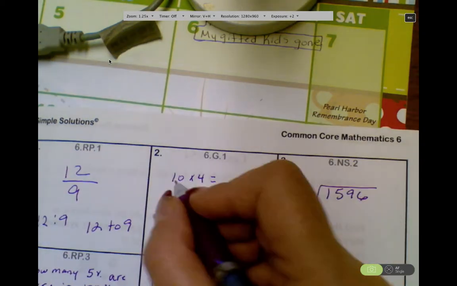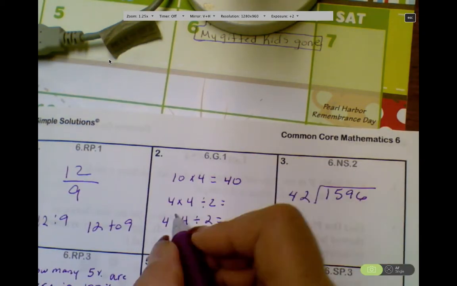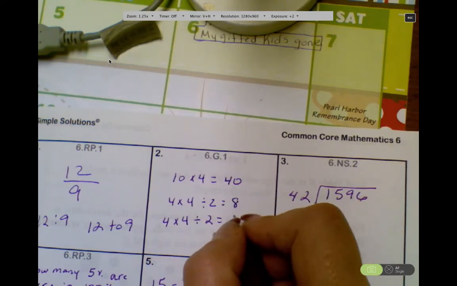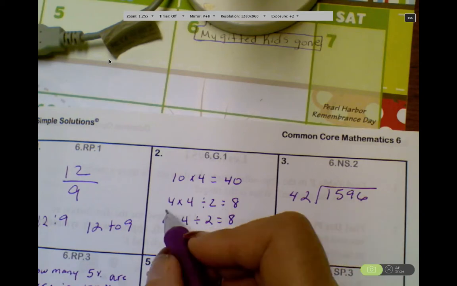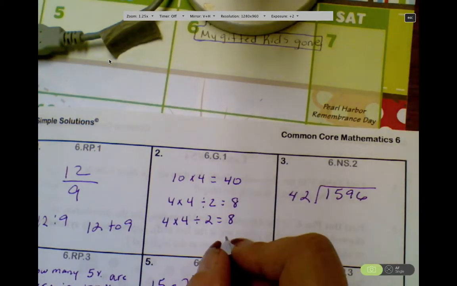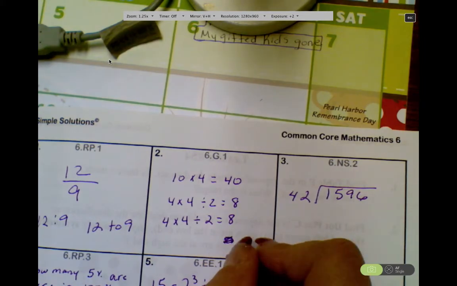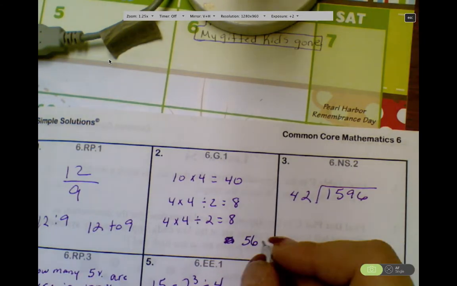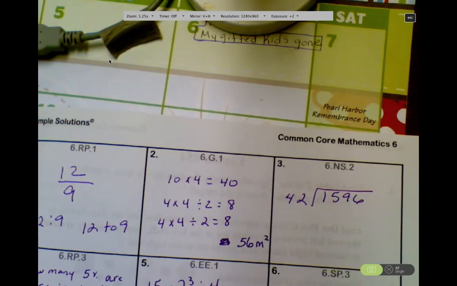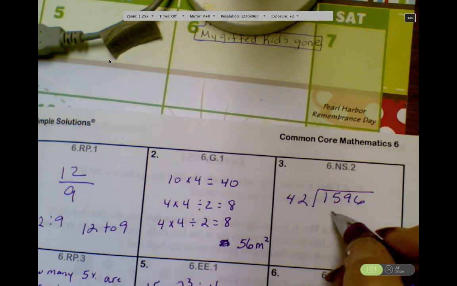So 10 times 4 is 40. 4 times 4 is 16, divided by 2 is 8. The same for this one. Now, I could have just said what is 4 times 4, it's 16, and added it with this because there were 2 of them. I just want you to remember that when it's a triangle, you have to divide it by 2, and it'd be 56 meters squared.